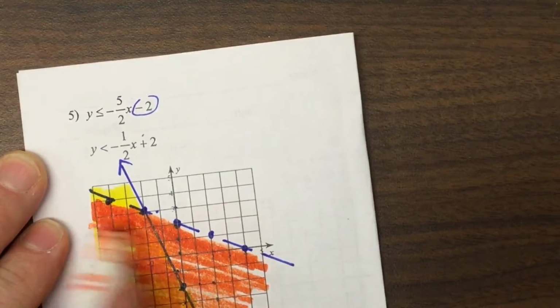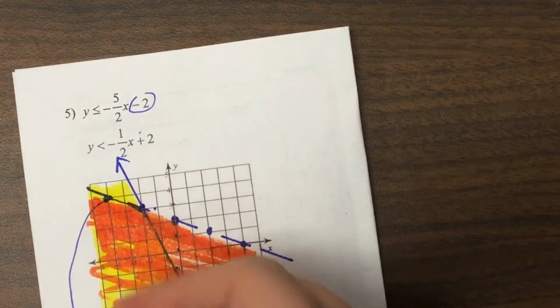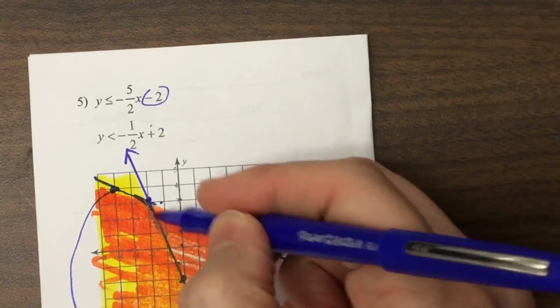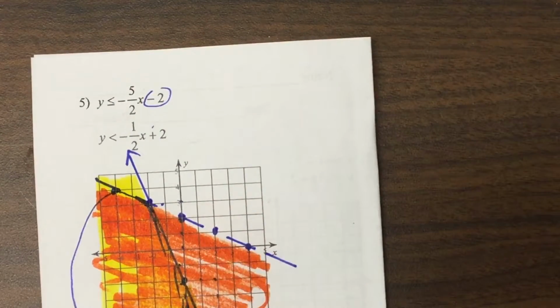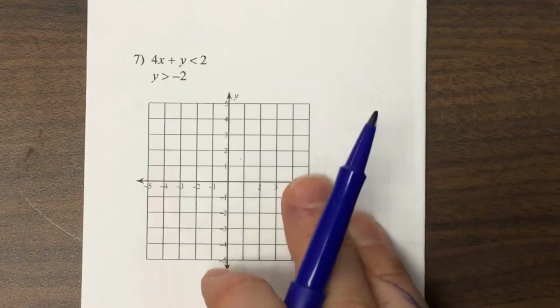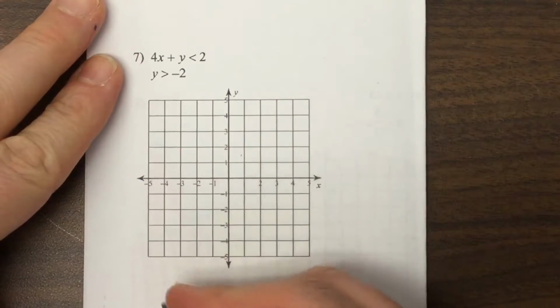And you can see the double shaded area is all right here. Double shaded area. Okay. The last one, I will go and solve for y, but I'm also going to put this one in the calculator just to show you.